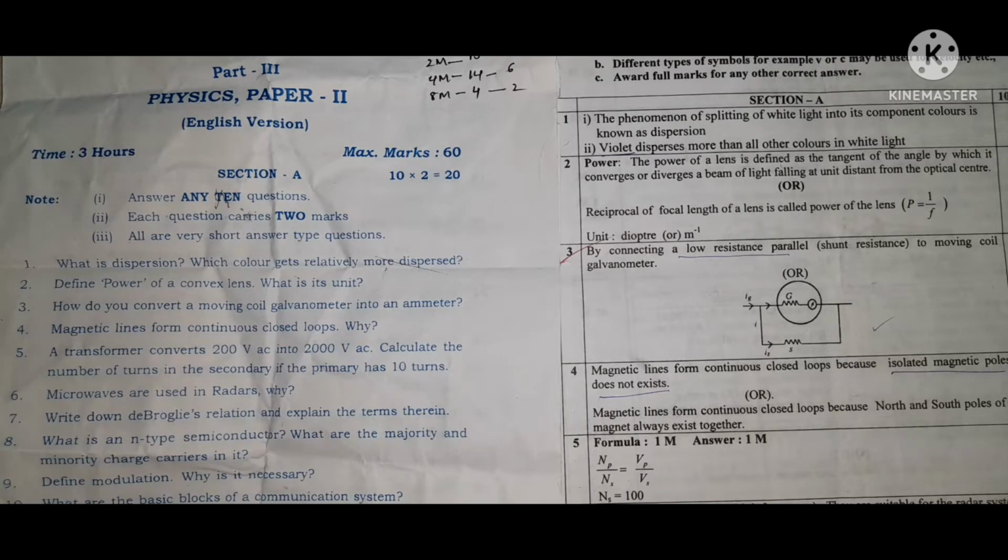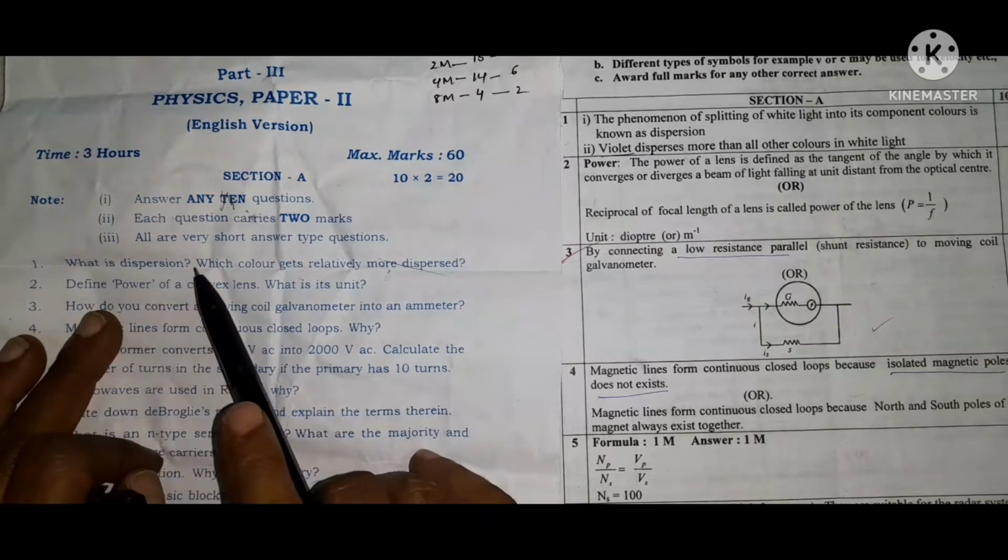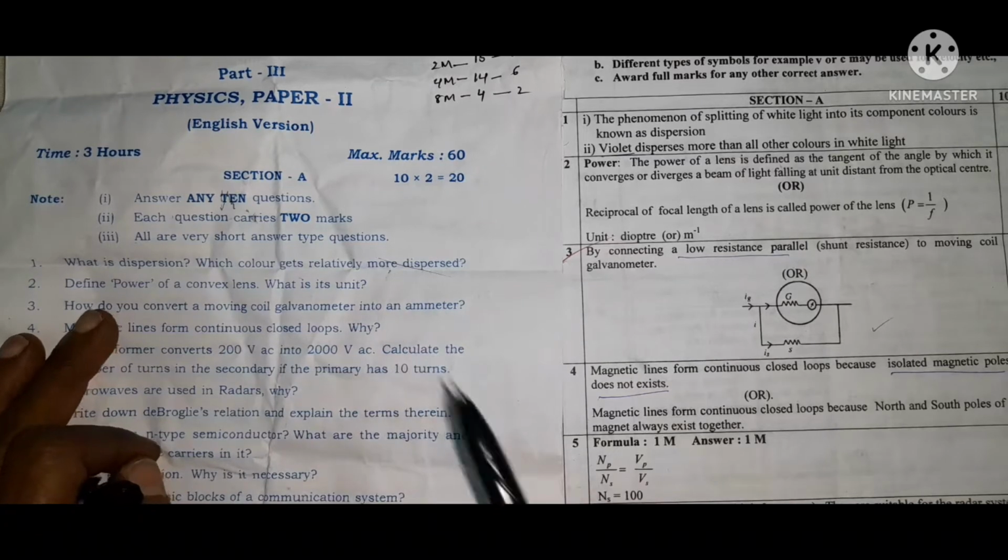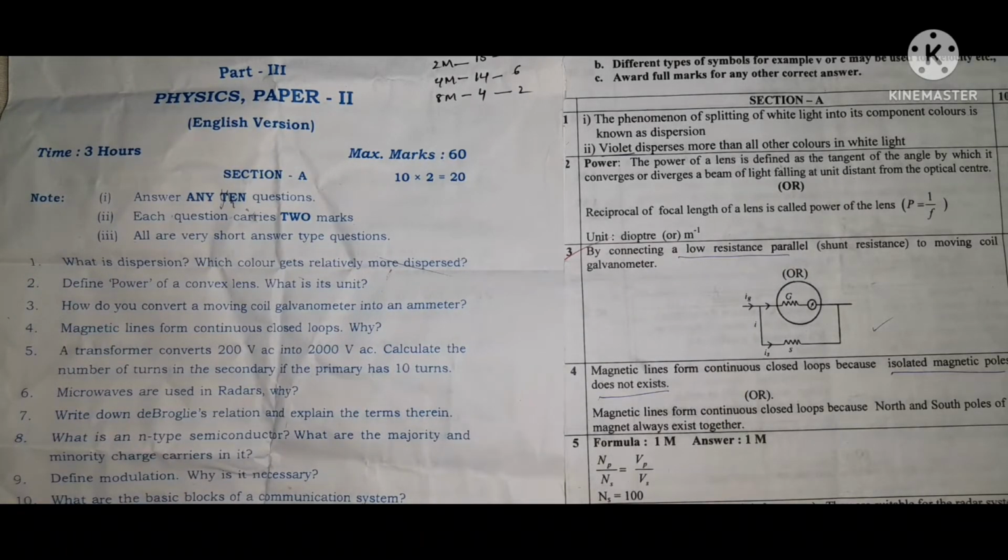Here, let us discuss this question paper with answers. The first question is: What is dispersion? Which color gets relatively more dispersed? For this simple answer, the definition carries 1 mark and the color carries 1 mark. The phenomenon of splitting of white light into its component colors is known as dispersion. Or simply you can write: when white light passes through a prism, it splits into 7 colors, which we call dispersion of light.